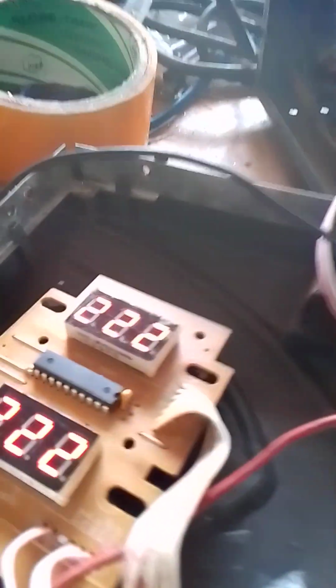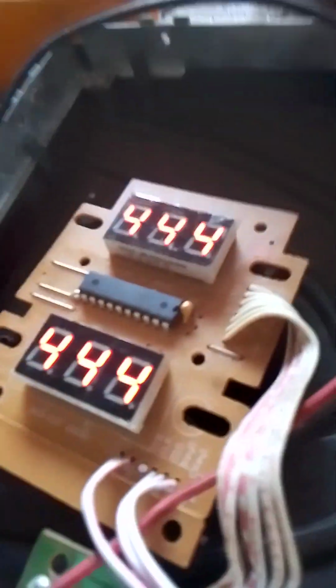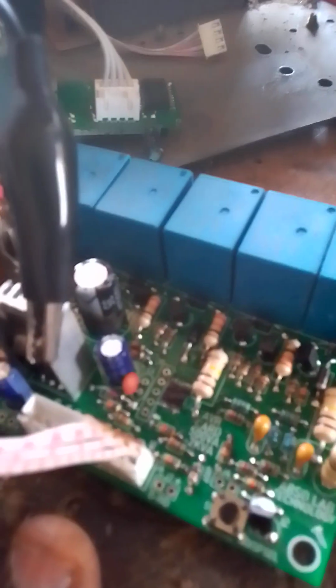Then if you check at the back here, you see that the in-use LED is now on. Then the delay LED is also on, meaning that this display can work perfectly with this ABSO LAB board.